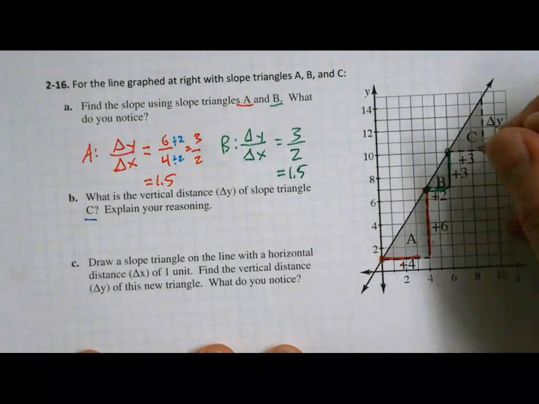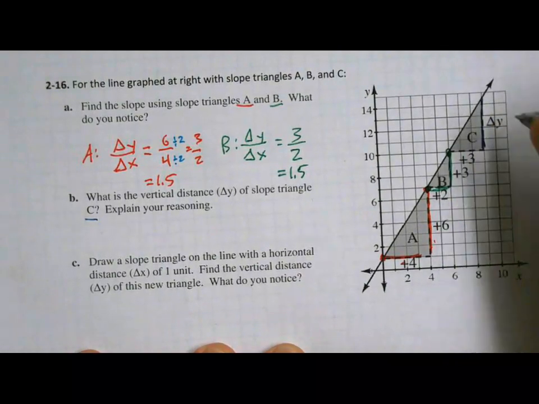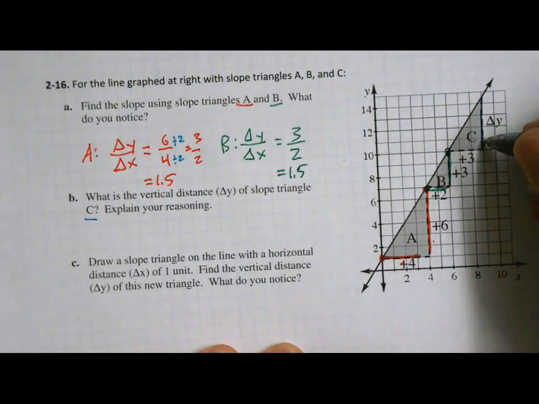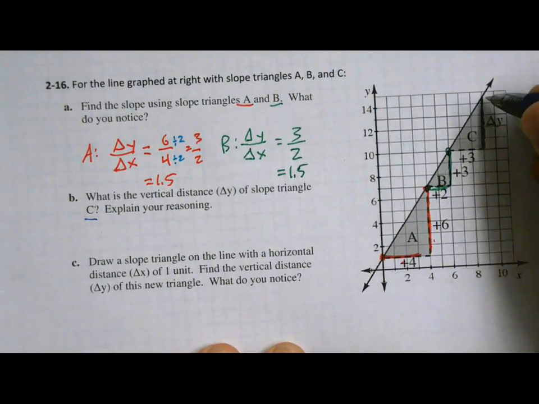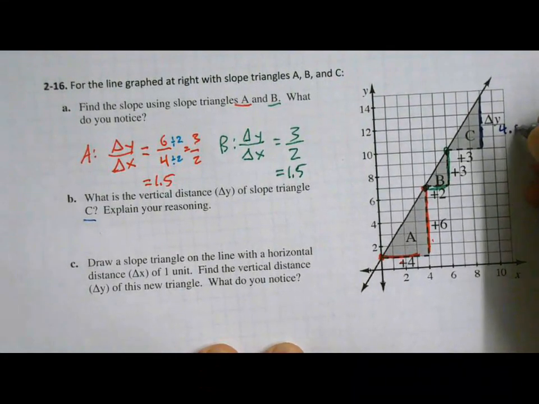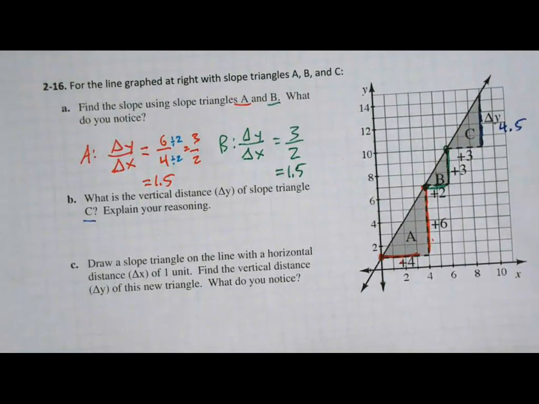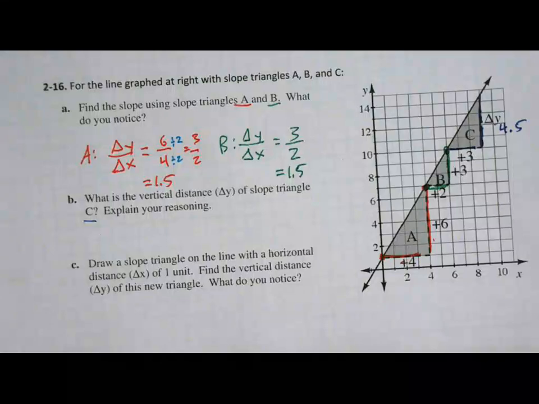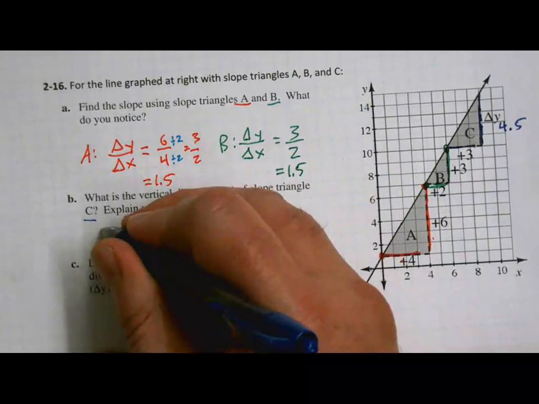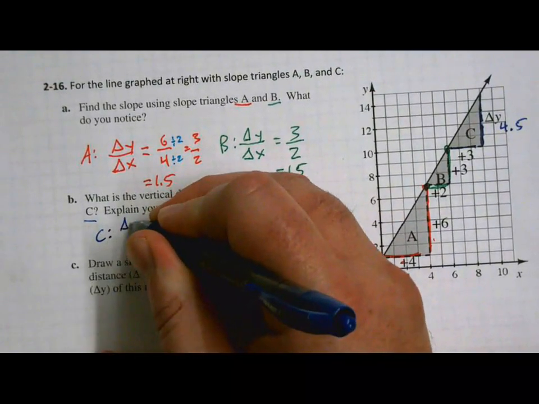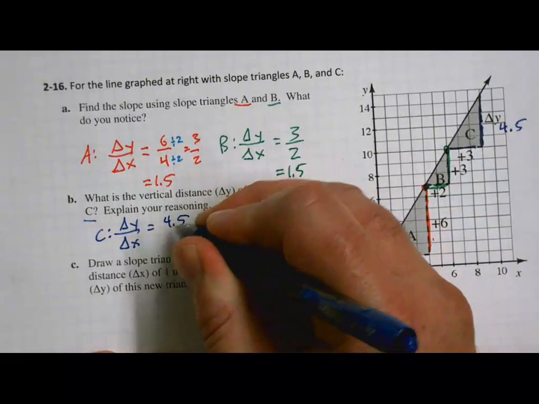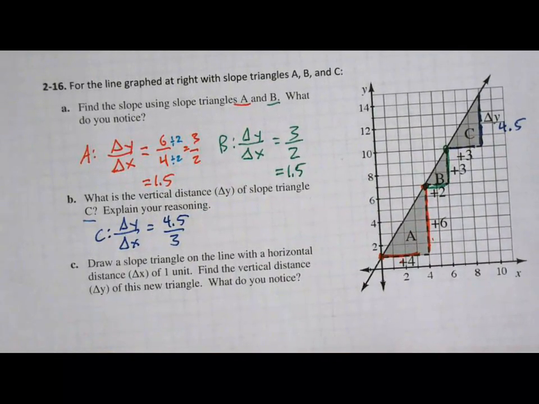We first need to figure out our delta y. They didn't give us a number this time around, so we're going to have to do a little bit of counting. So I'm counting spaces here. 1, 2, 3, 4, and that looks like about a half. So I'm going to say that my change in y is 4.5. We've already got our change in x, which is 3. So if I wanted to write this as a fraction, change in y over change in x is 4.5 over 3.